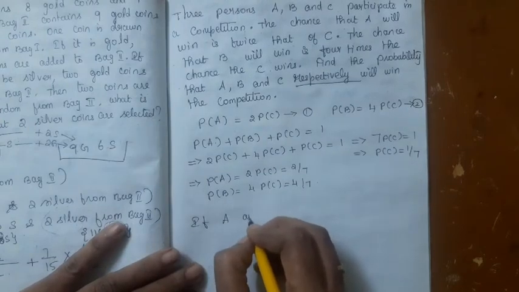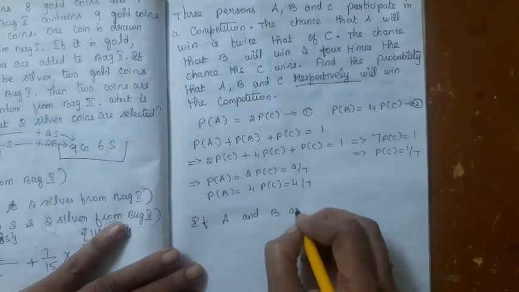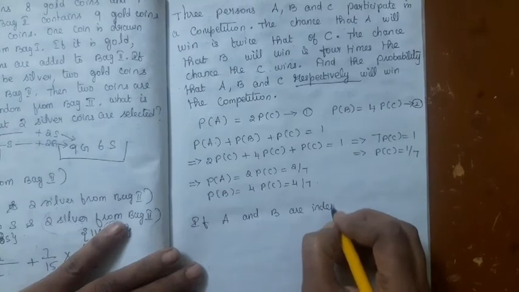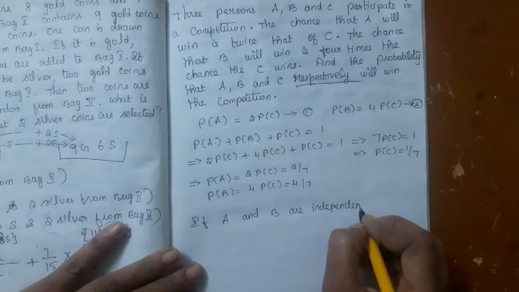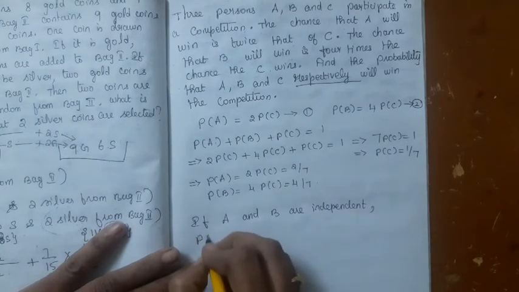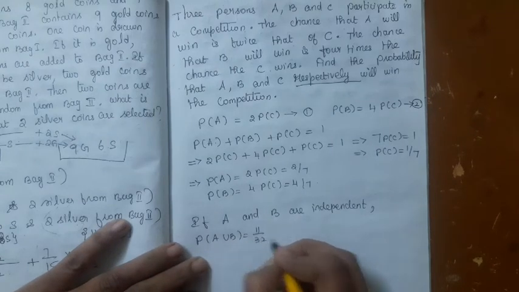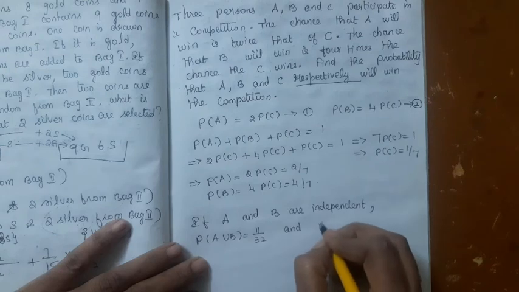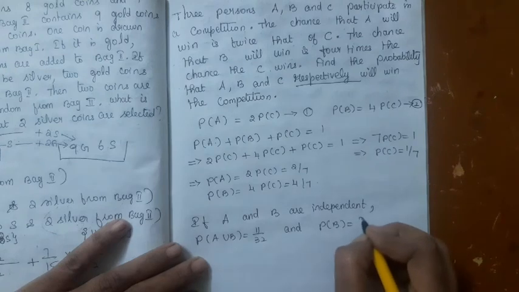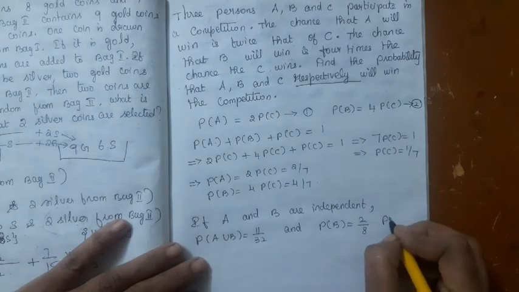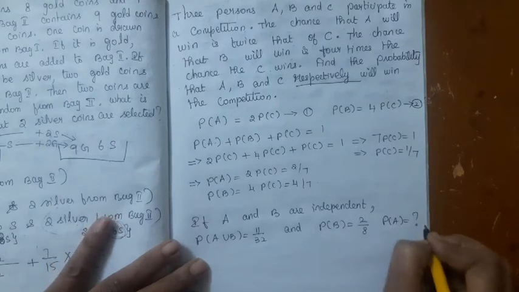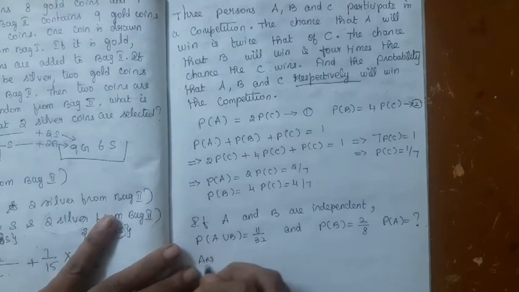Now, if A and B are independent, P of A union B is 11 by 32 and probability of B is 2 by 8. What is probability of A? Right, what should you do?